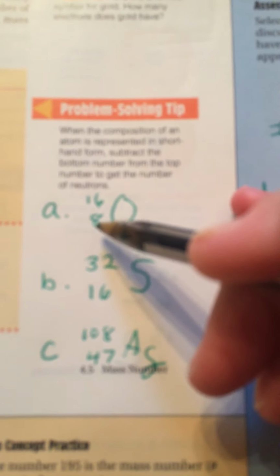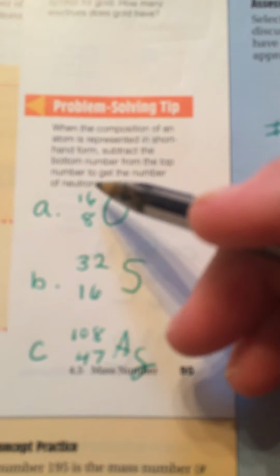Okay, the next one is we are given this symbolism, and what does this mean? This letter O means this is oxygen. Oxygen has 8 protons, so its atomic number is 8. And this isotope of oxygen has a mass of 16. So we're supposed to say how many neutrons does this have? Well, 16 minus 8 is 8 neutrons.